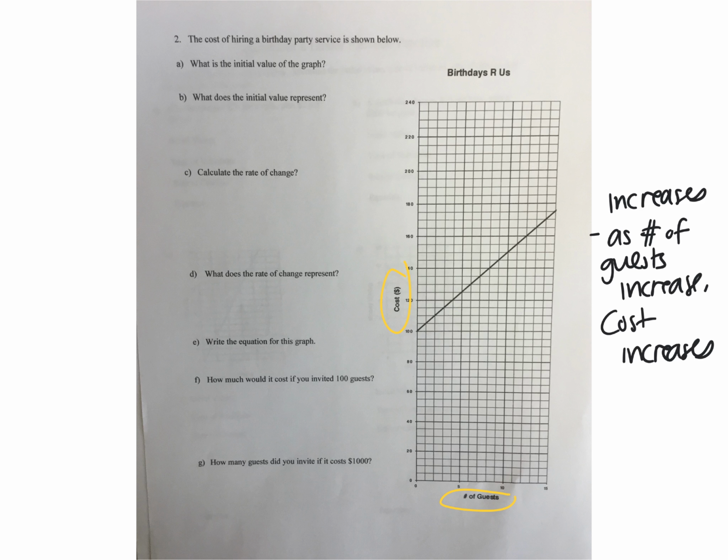Okay, so you know that when you come up with an equation, are you going to add or subtract? Add, because it's increasing, right? The graph is increasing. So the first thing you're trying to figure out is, what is the initial value? If you have 0 guests, how much do you have to pay?